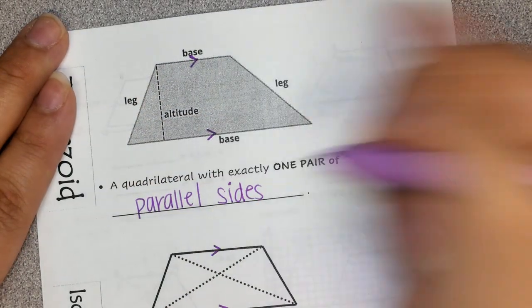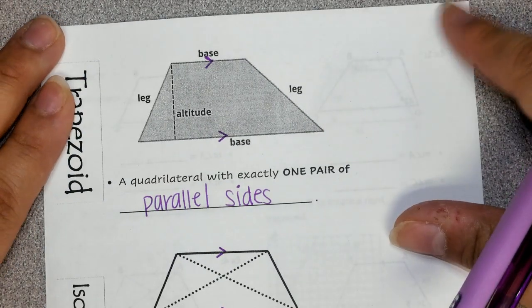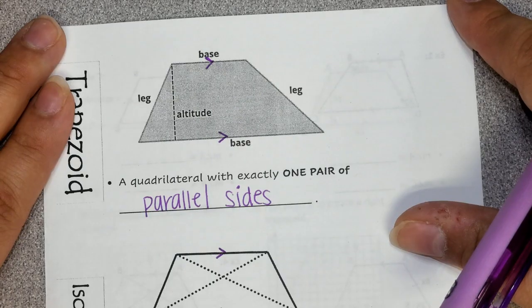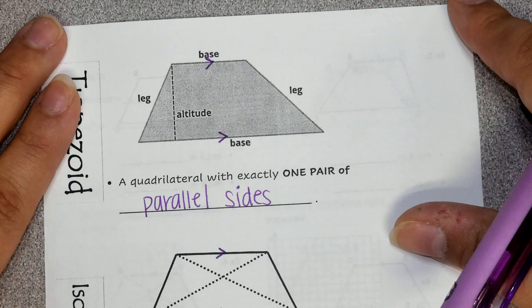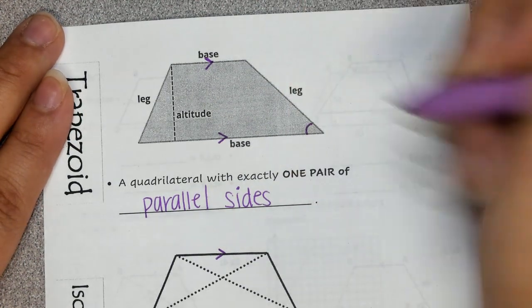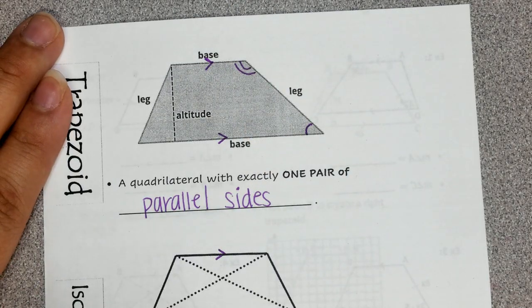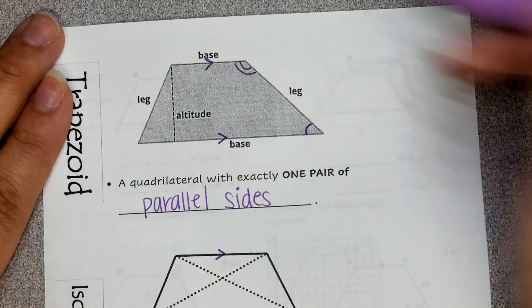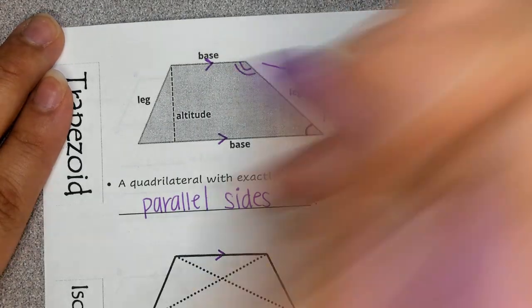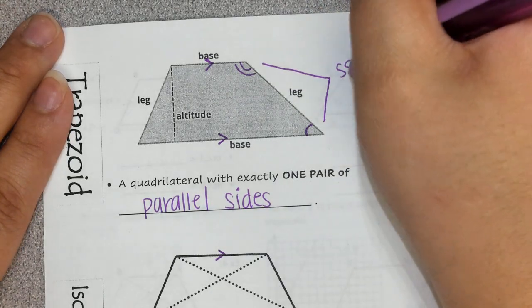Now, because these sides are parallel, the only other thing I know about a trapezoid is something about the angles. What do we know about the angles? Well, we do know every quadrilateral adds up to 360. But what do I know about this angle right here and this angle right here? Why would it be supplementary? Well, because that one looks like opposites, but looks can be deceiving. They're interior. They are same side interior angles.